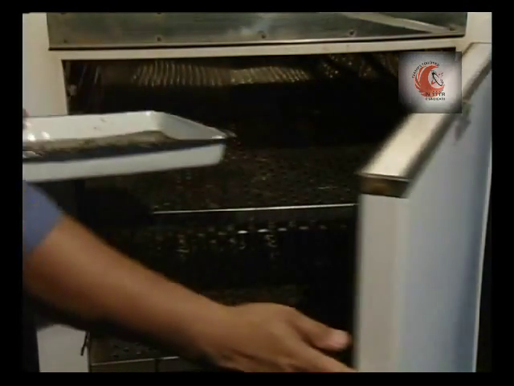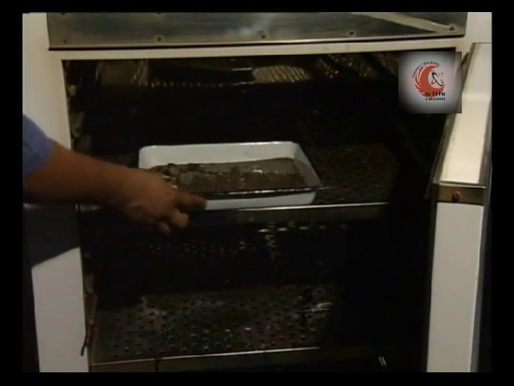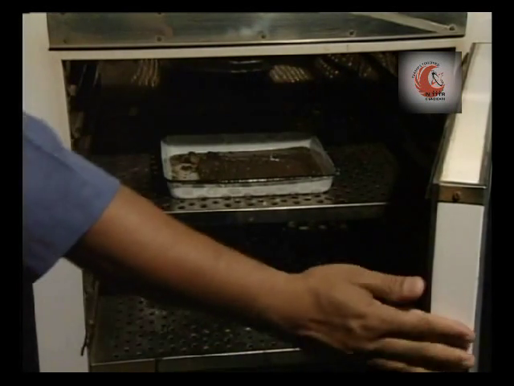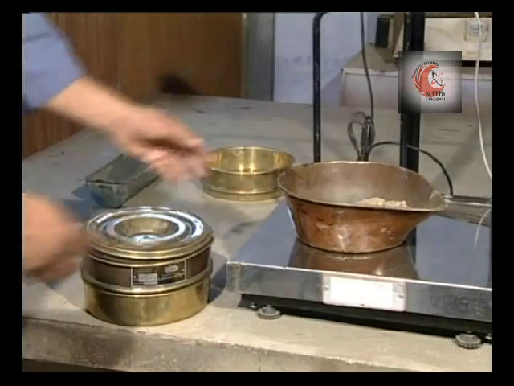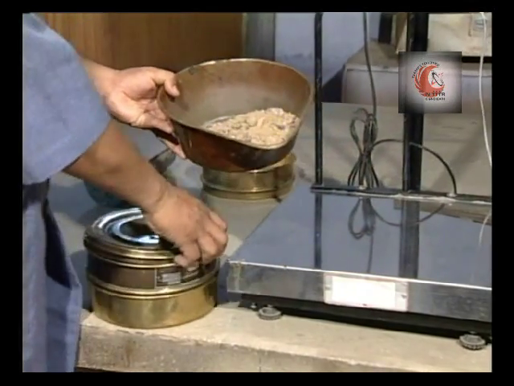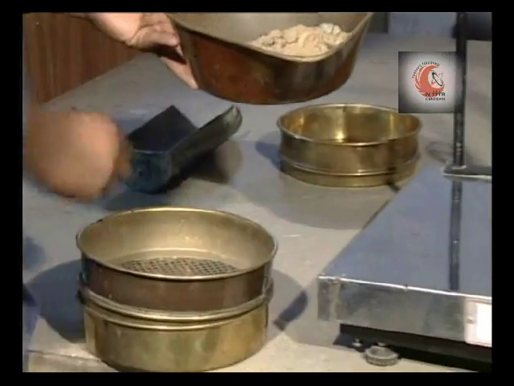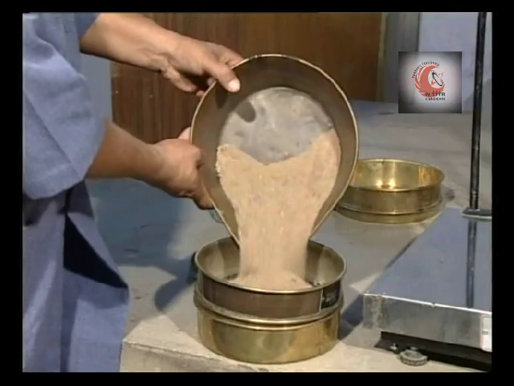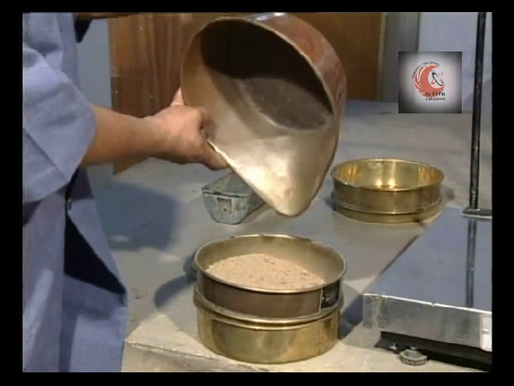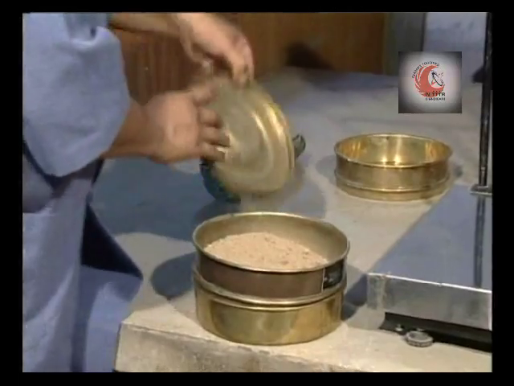Dry the sample retained on 75 micron IS sieve in an oven. Sieve the sample through 4.75 mm IS sieve. The purpose is to separate the sample into gravel fraction and sand fraction.